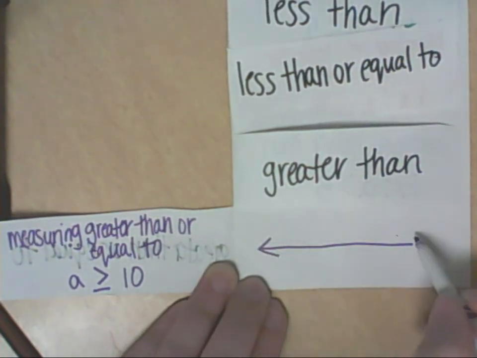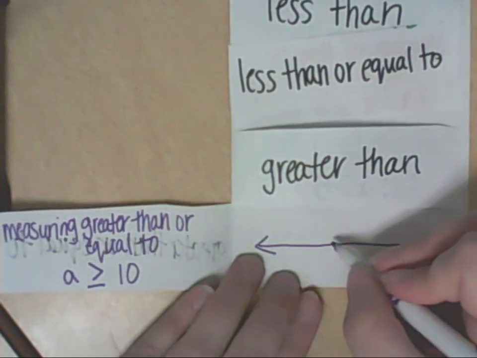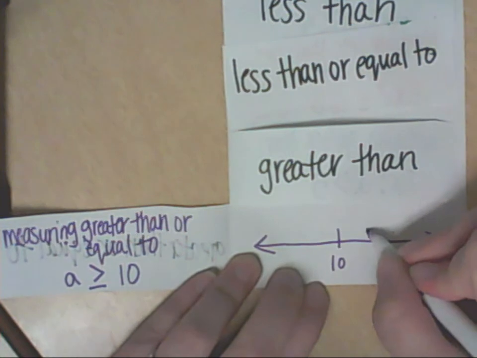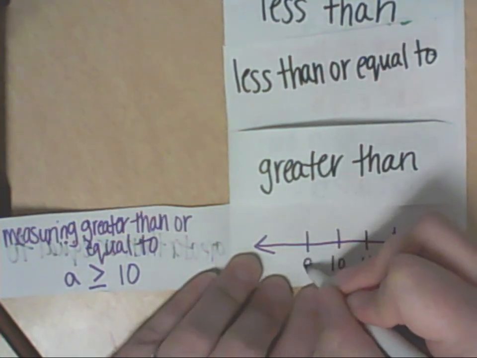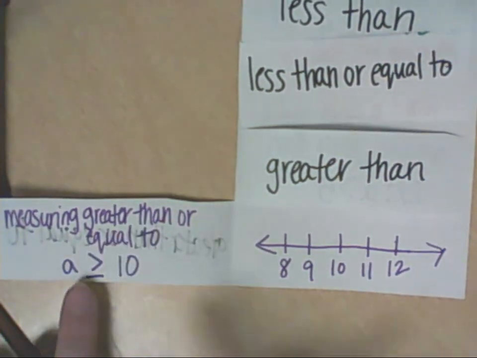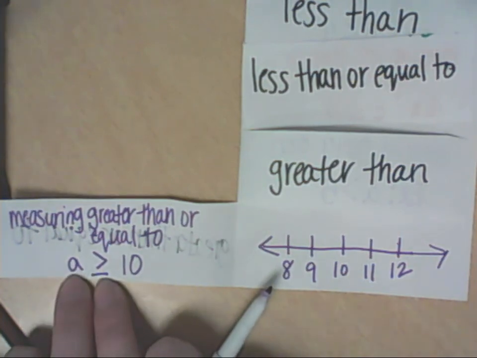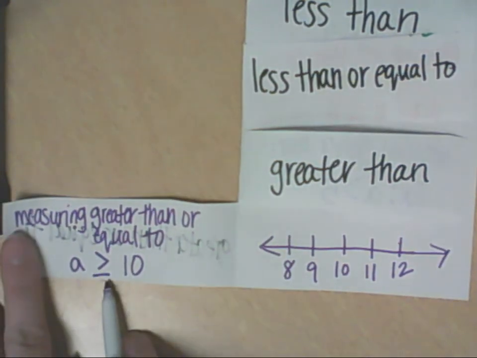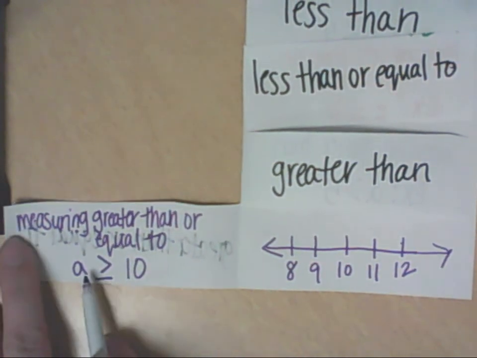And I'm going to put my values. Okay. Now I need to look at something. It says A is greater than or equal to. Because of that line underneath our inequality symbol, we know that A is greater than or equal to 10.